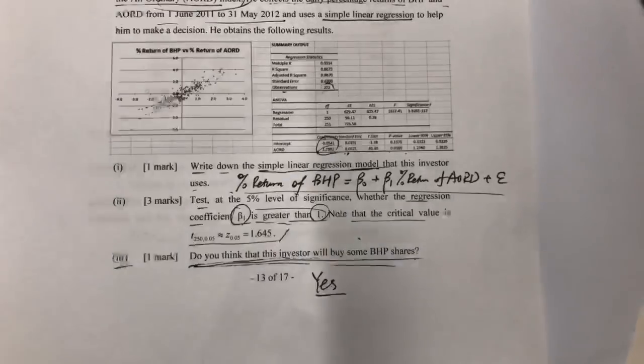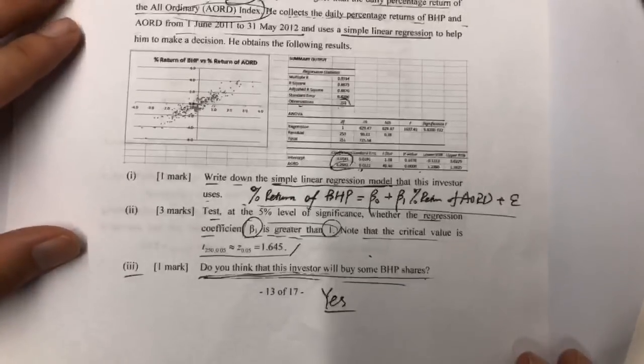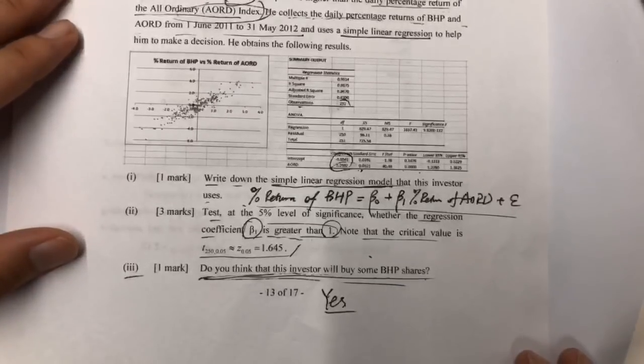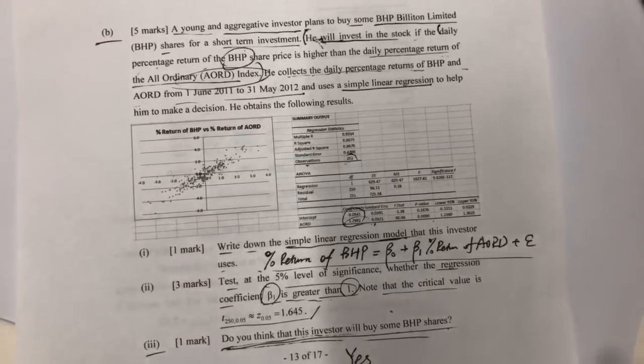All right, so that's all about this simple linear regression question. And do you think it's easy or hard? Easy or simple? Or hard or difficult? All right, that's fine. That's all about question B. Now, let's go back and see the next question if you are happy with that.